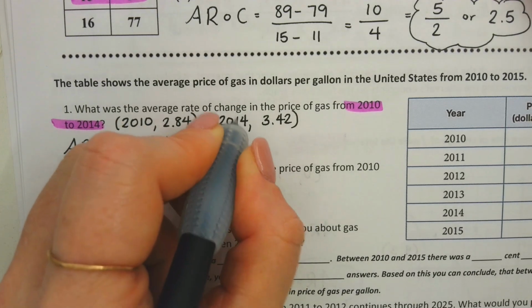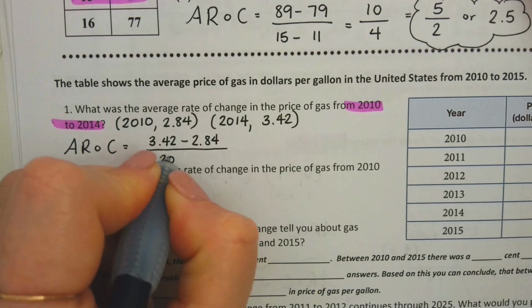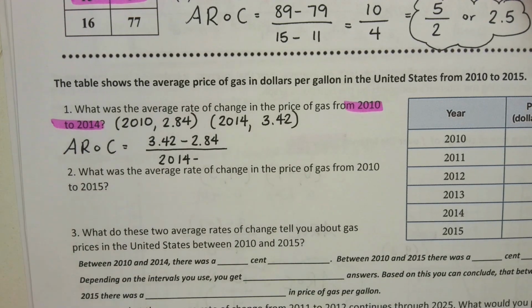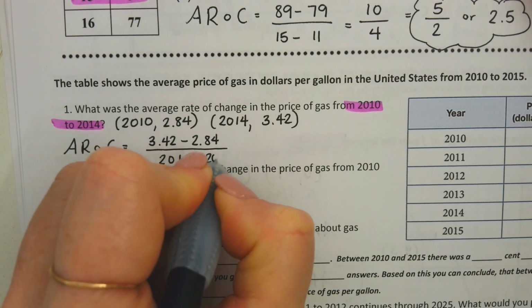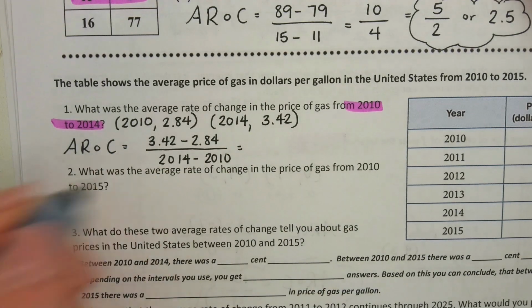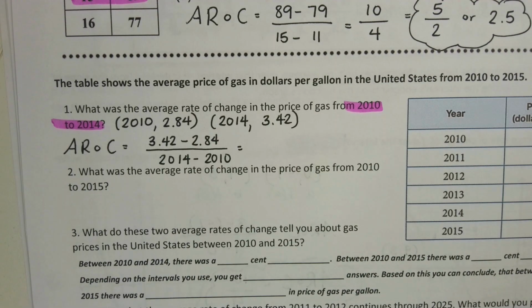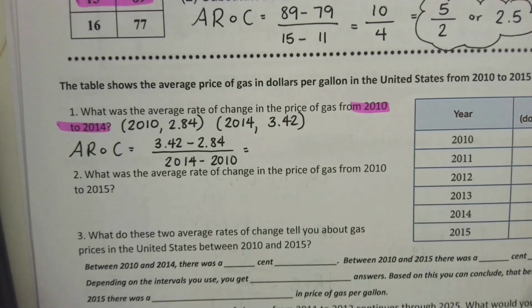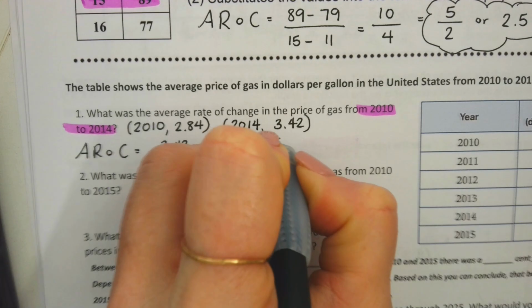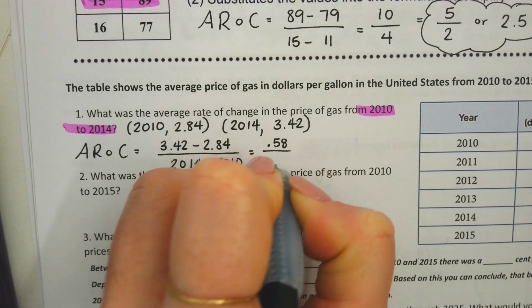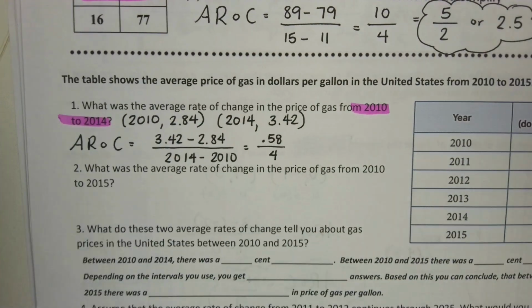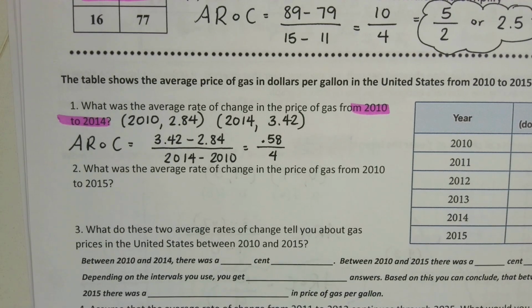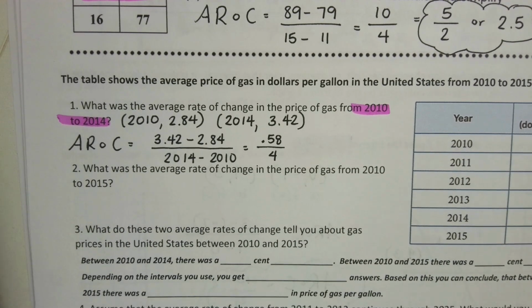And on the bottom, we'll have 2014 minus 2010. There are calculators on your desk if you need it for this question. 3.42 minus 2.84 is 0.58, over 4. So 58 cents divided by 4 would be 0.145.